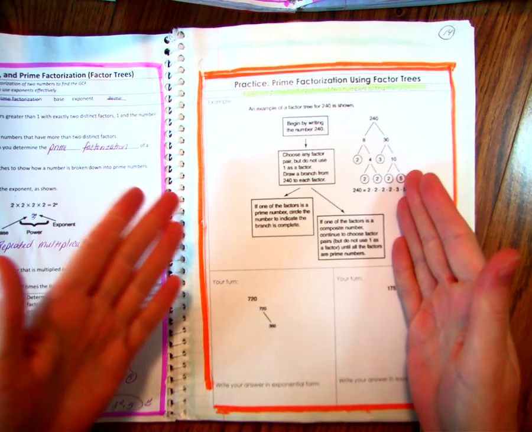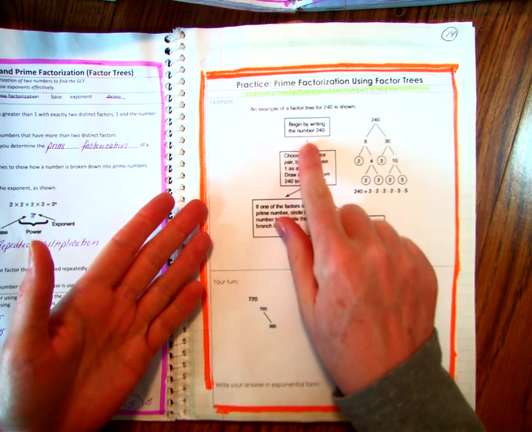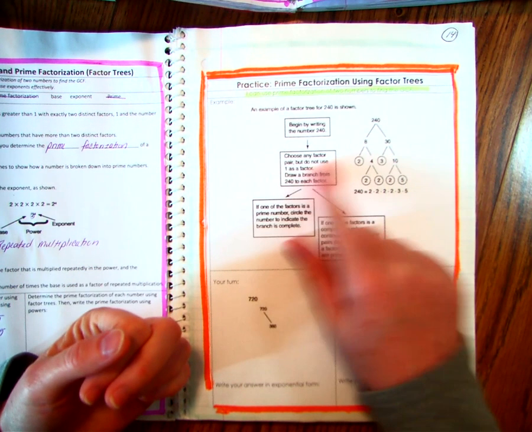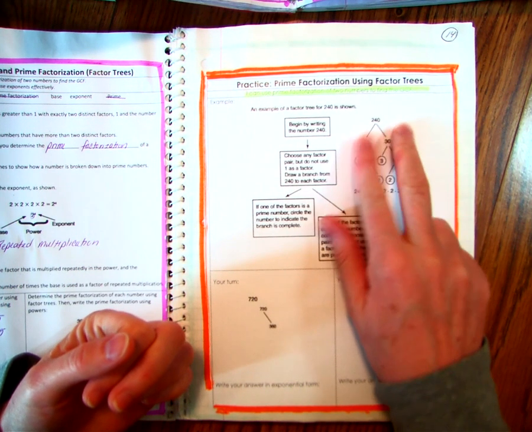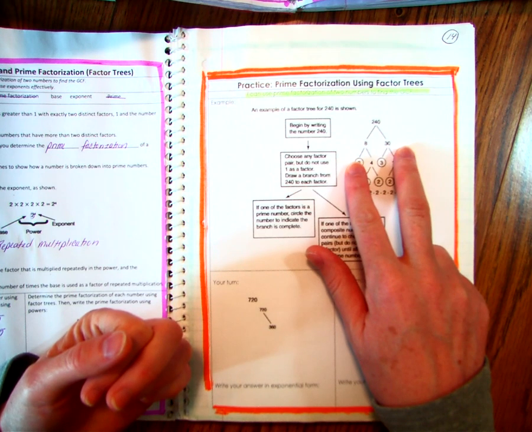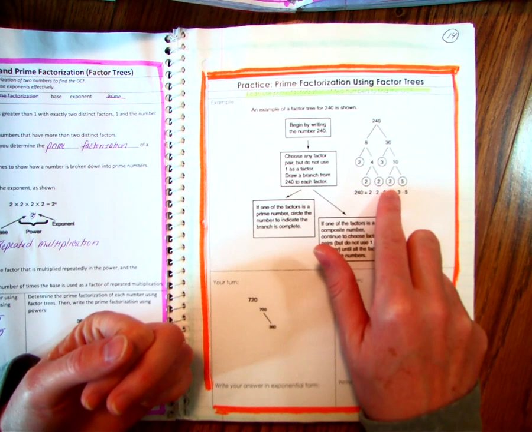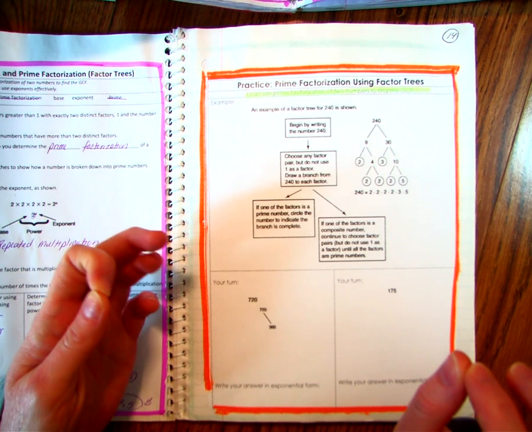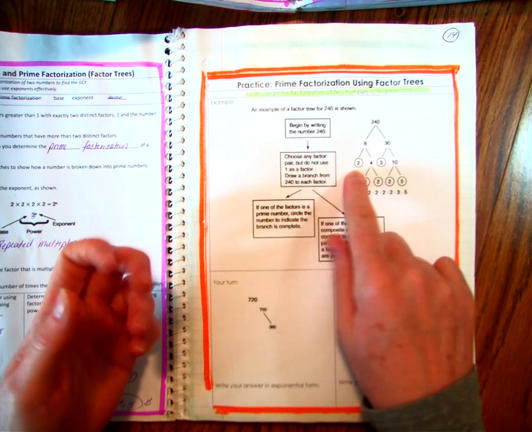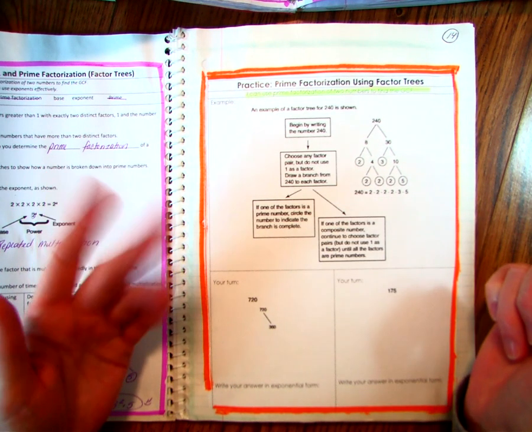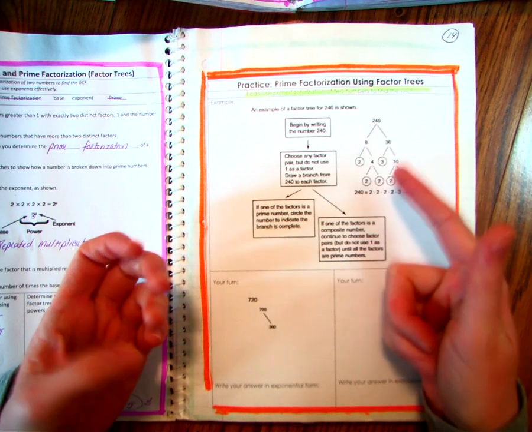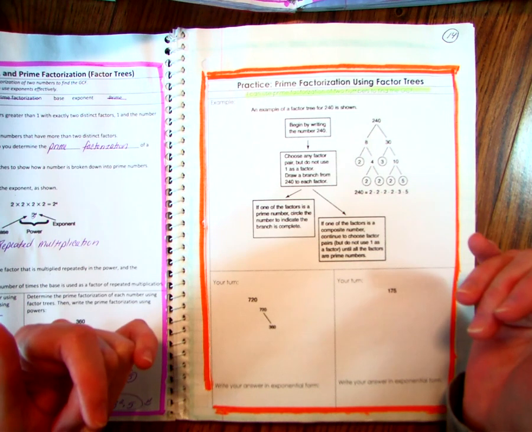Now, first you start with a factor tree. Begin by writing the number. Choose any factor pair, but do not use 1. And then you branch out. And then you keep branching until your branches end when you hit prime numbers. You circle them. It's like circling a leaf at the end of the branch. If it's composite, that's when you keep going until it's prime.